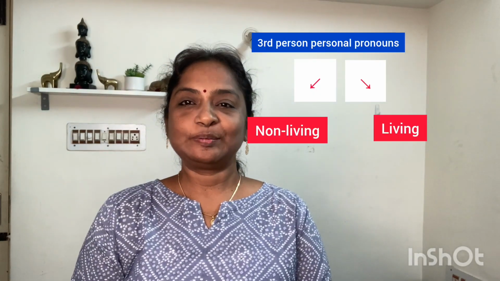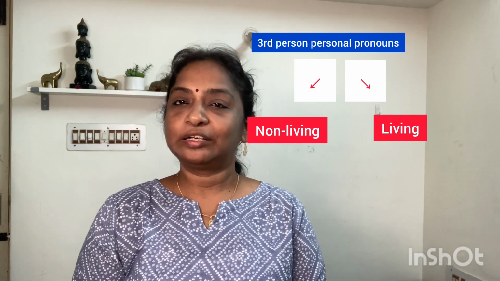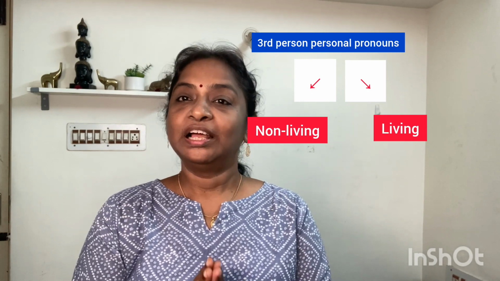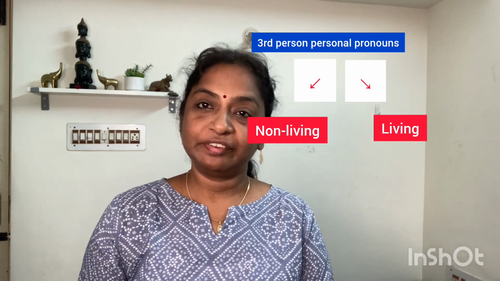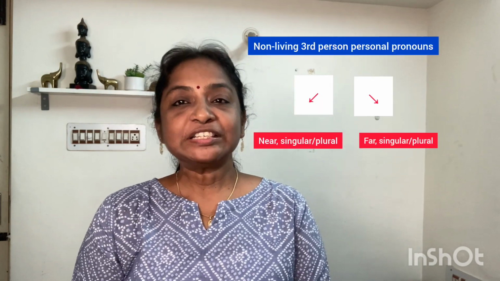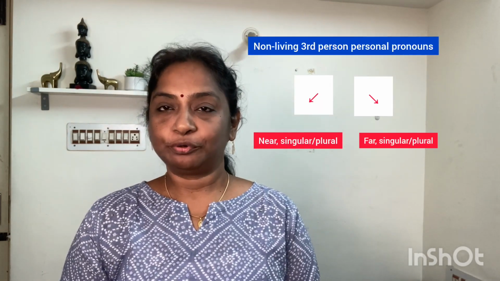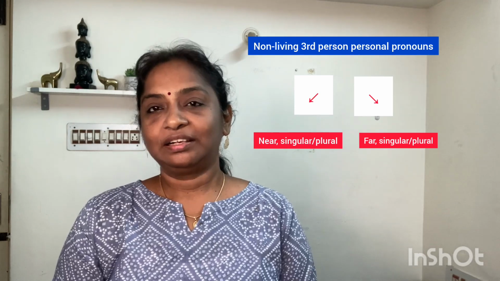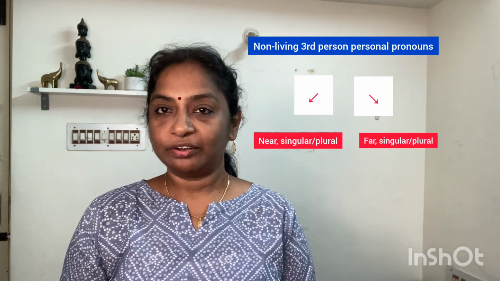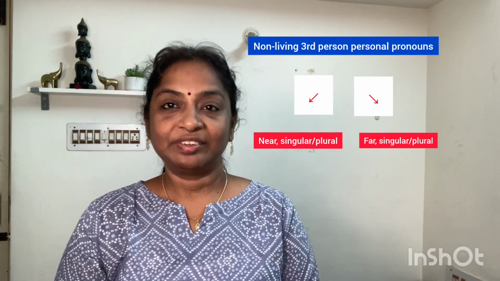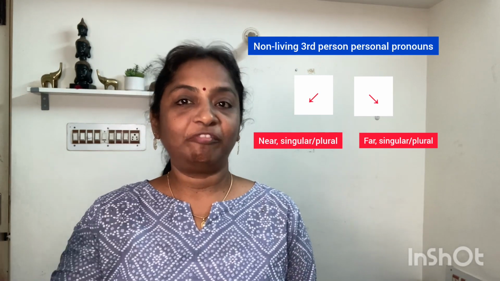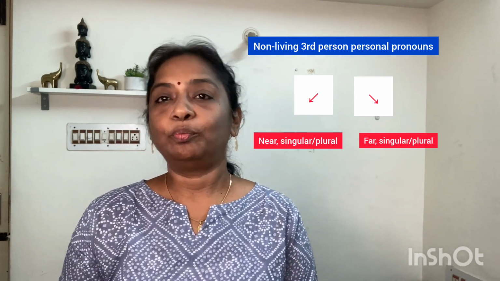To simplify the explanation, I'm classifying the third person personal pronouns into living personal pronouns and non-living personal pronouns. First, we will see the non-living personal pronouns. And I'm again classifying the non-living personal pronouns based on proximity, whether the personal pronoun is near or far, or is it singular or plural.